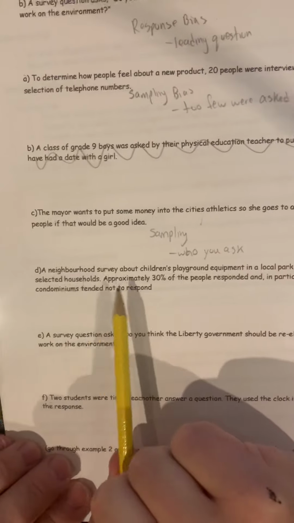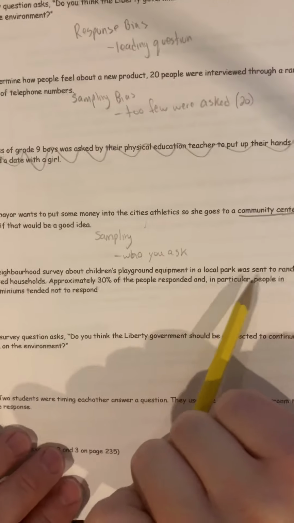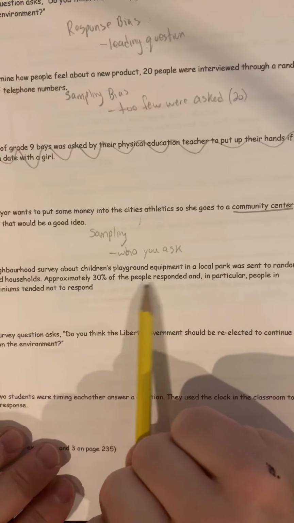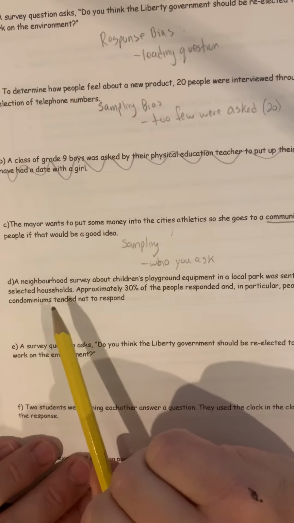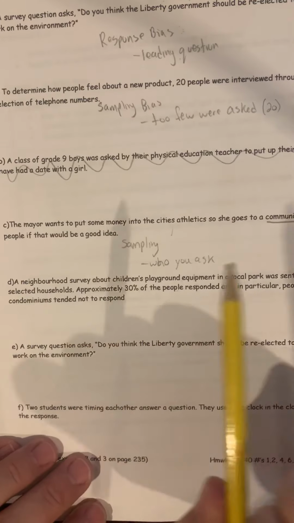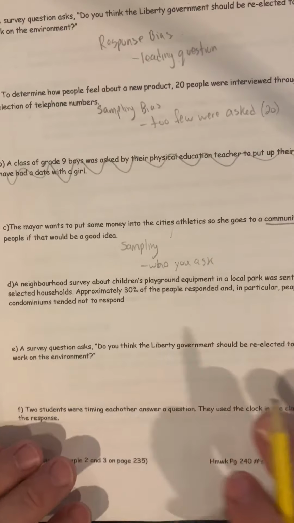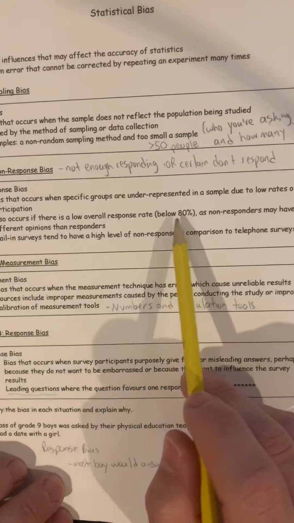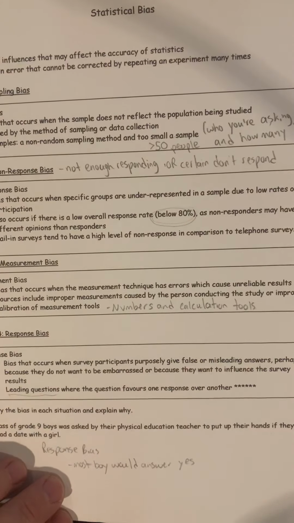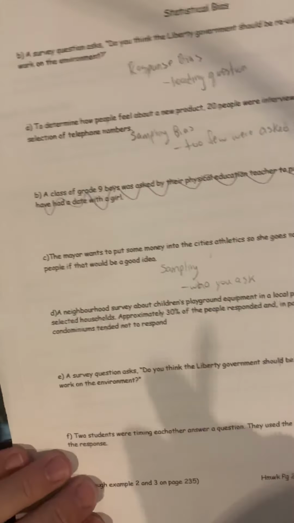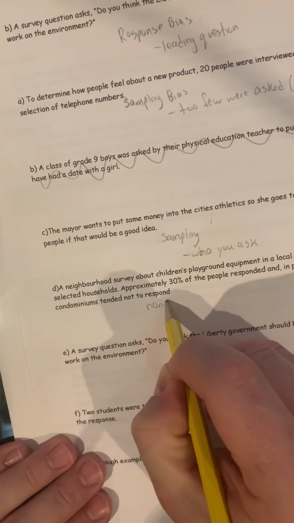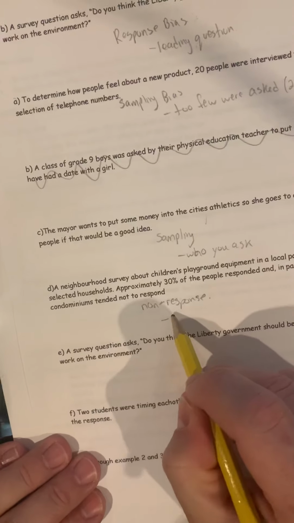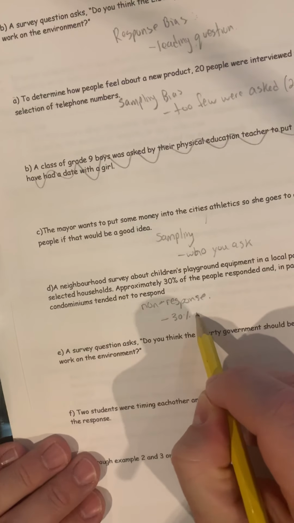Okay, D, a neighborhood survey about children's playground equipment in a local park was sent to randomly selected households. That's good. Approximately 30% of people responded, and particularly people in condominiums tended not to respond. Okay, so we have here the percentage. So we go back to our previous question. If our response rate is below 80%, that is a non-response. 30% return rate.